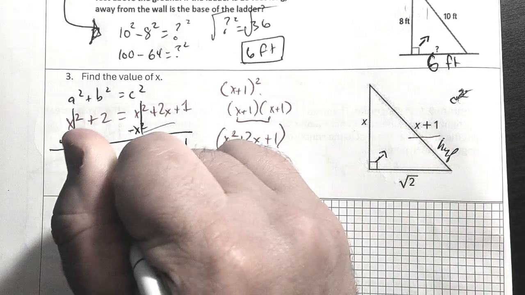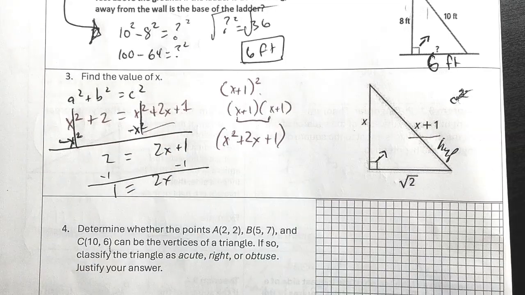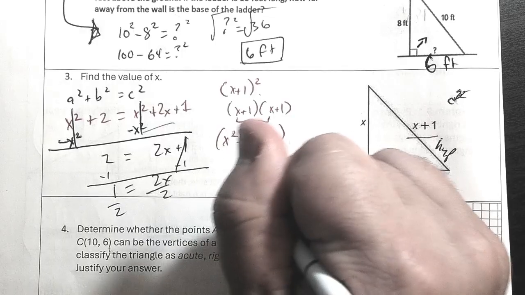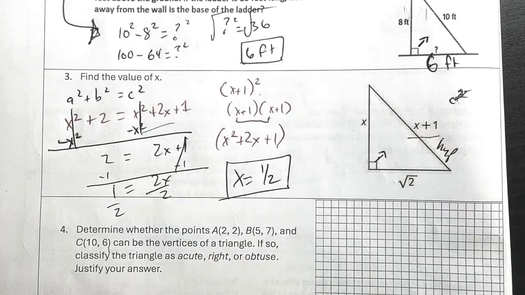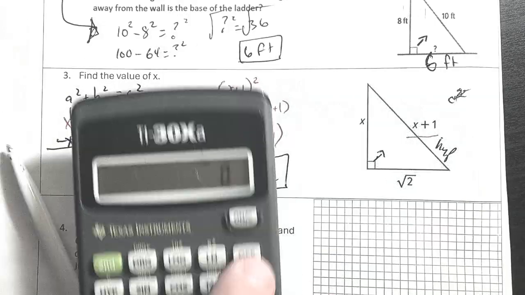Subtract 1, we have 1 left over here, 2x left over here, because these canceled. Divide both sides by 2, and x is going to equal 1/2. If you plug that in, let me show you.